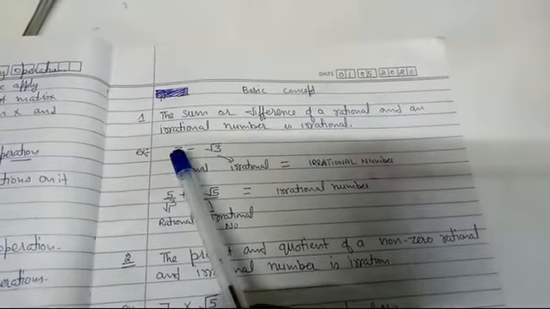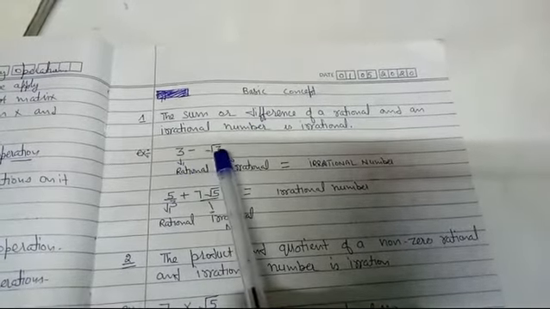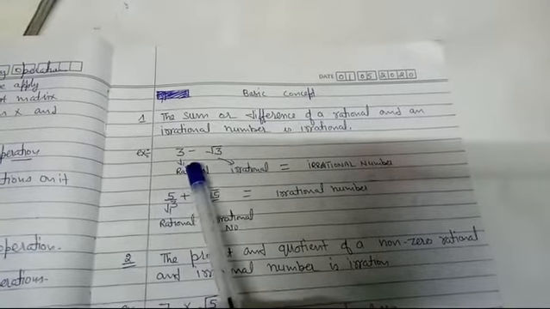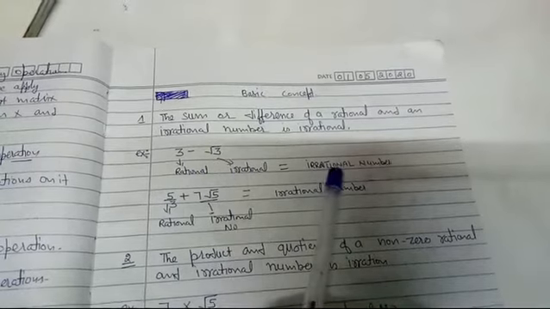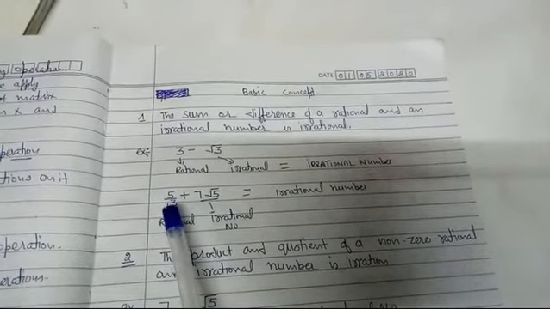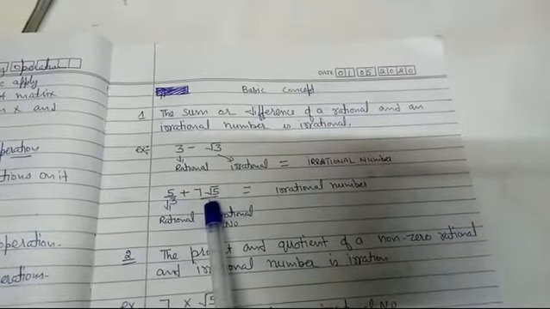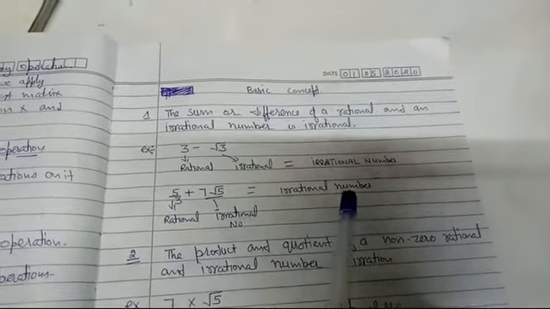As we can see in the example here, 3 minus under root 3: as 3 is a rational number and under root 3 is an irrational number, the difference of a rational and an irrational number is always irrational. Similarly, 5 upon 3 is a rational number, plus 7 under root 5, which is an irrational number, and the sum of these is also an irrational number.